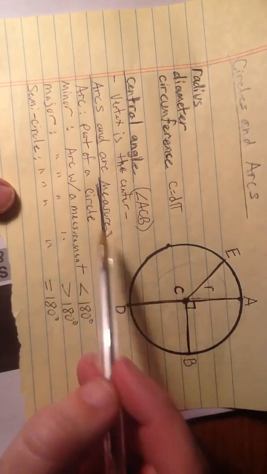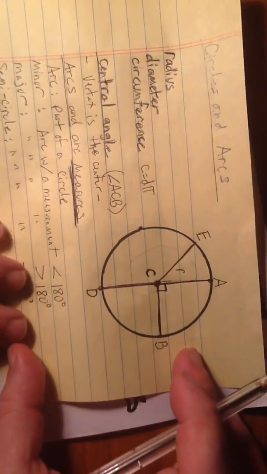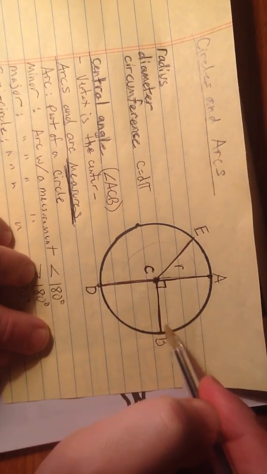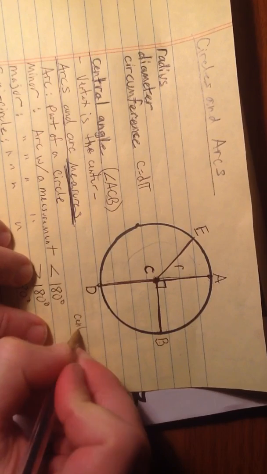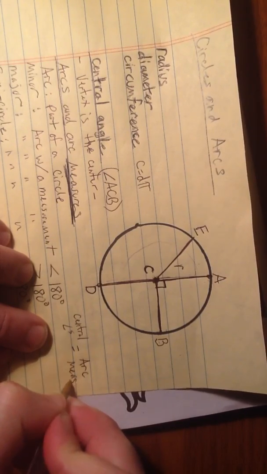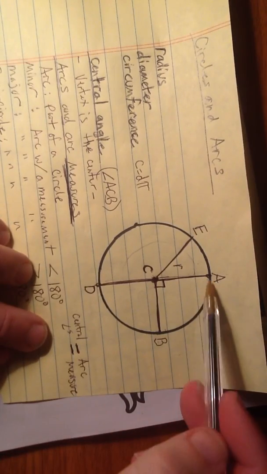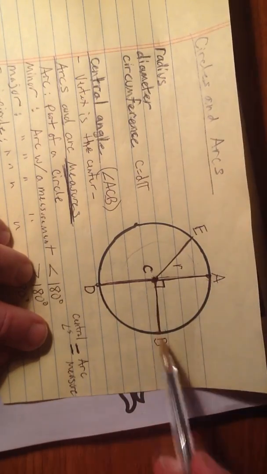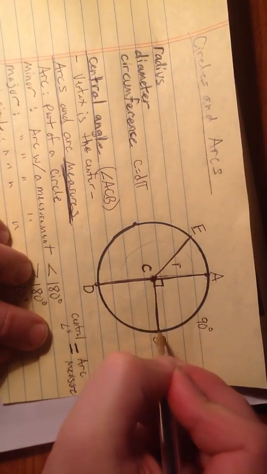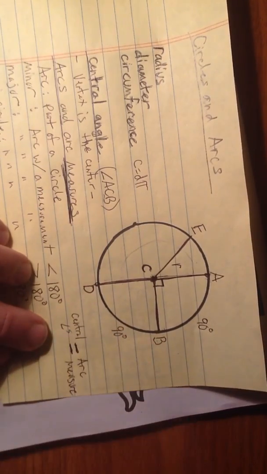Okay, so how do we find the measurements of an arc? That's really, really easy because of one simple equation. Whatever the central angle measurement is, the arc measurement is also the same. So, central angles equal arc measure. They are exactly the same. One and the same. So the angle measurement here of this central angle is 90 degrees, so the arc measure is also 90 degrees. So the arc measurement of AB is 90 degrees. The arc measurement of BD is also 90 degrees.